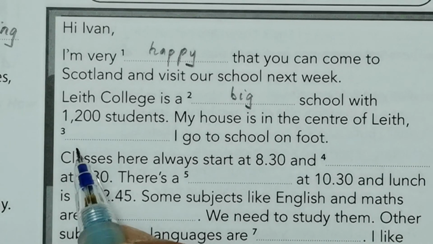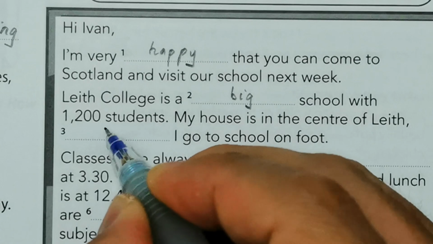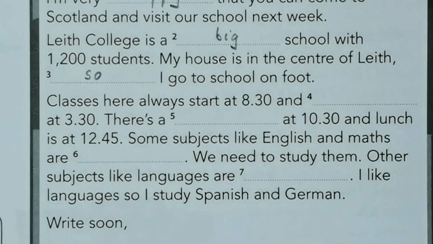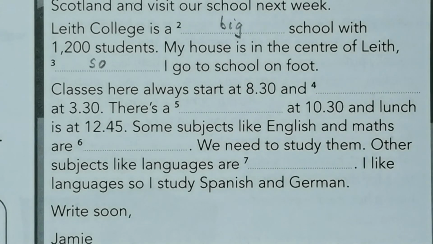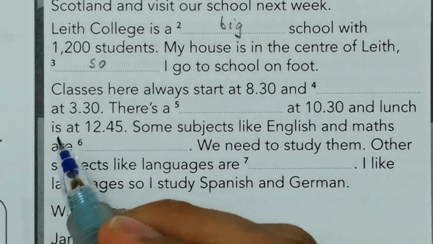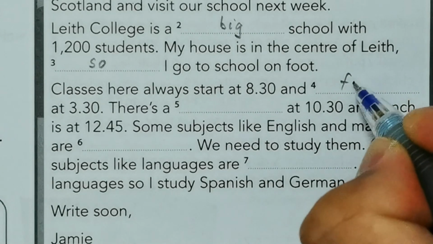And then number 3 we have so I go to school on foot. And then the next paragraph, classes here always start at 8:30 and finish at 3:30. So we have finish here.